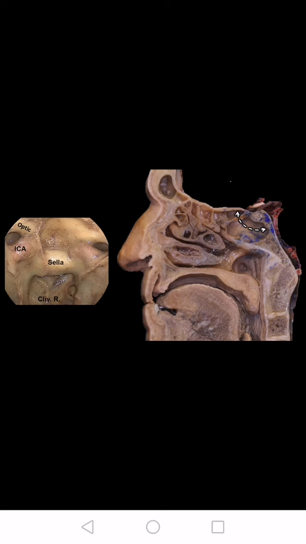We're going to conclude this session at this stage, but be sure that you try to memorize this image, which shows the face of the sella with the surrounding structures.